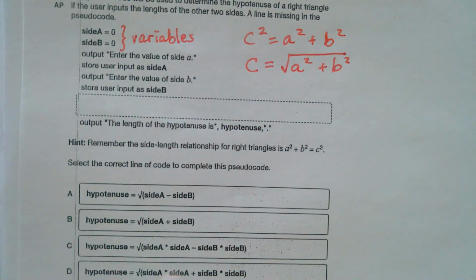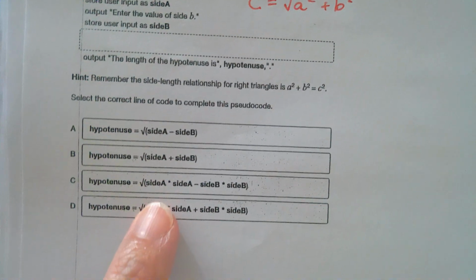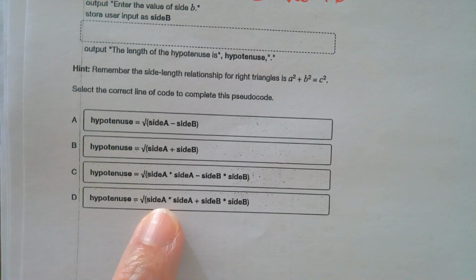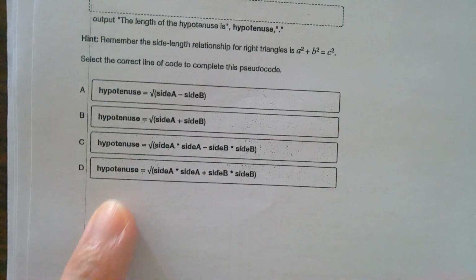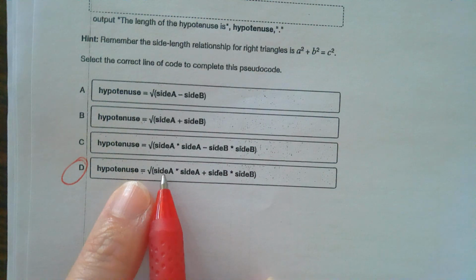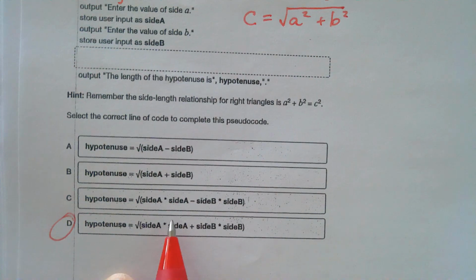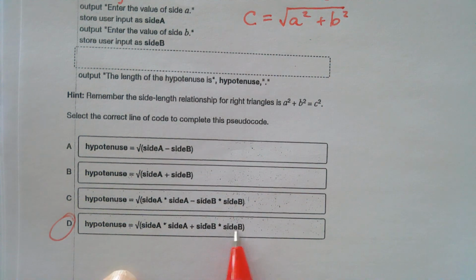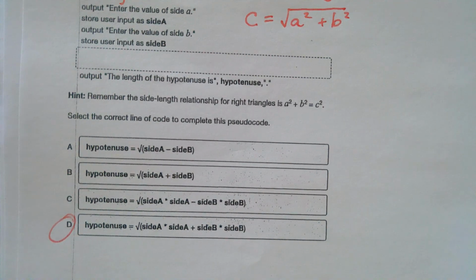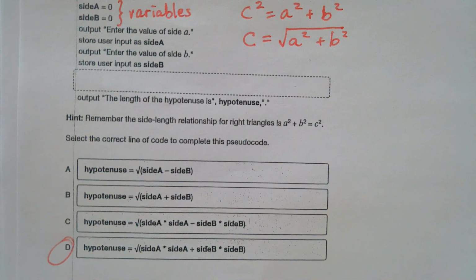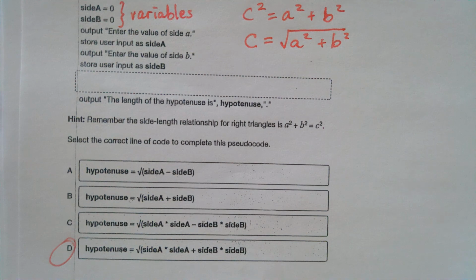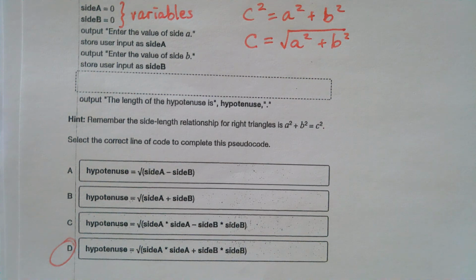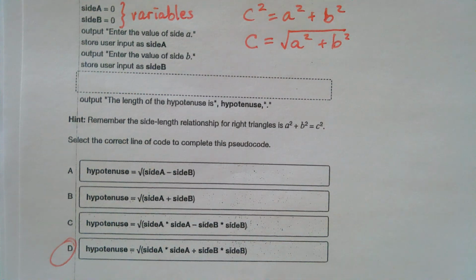So which one of these shows this? D. Yeah, square root. A squared means side A times side A, and B squared means side B times side B. So you see how this one is a coding question, but it's actually just the Pythagorean theorem, which you guys are sick and tired of.